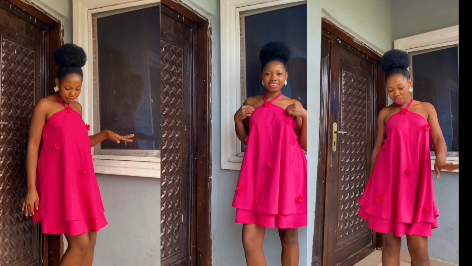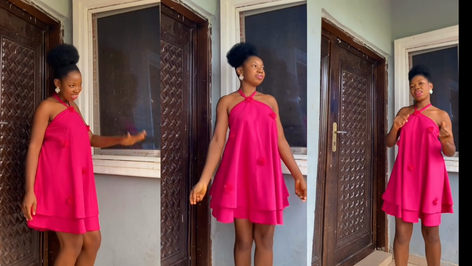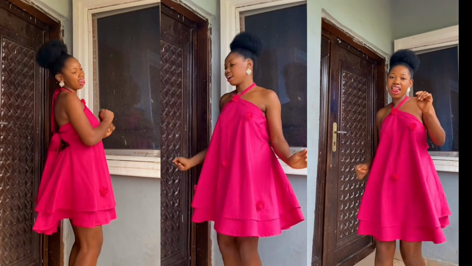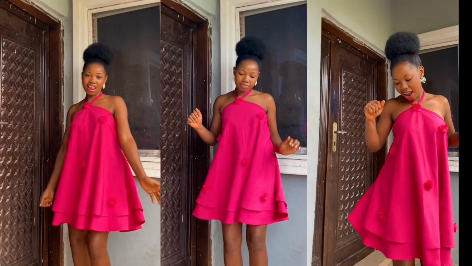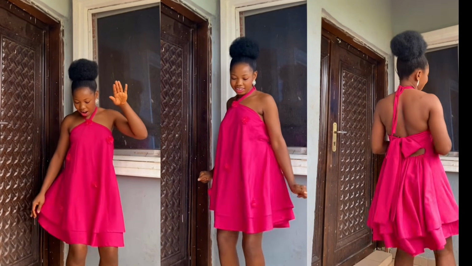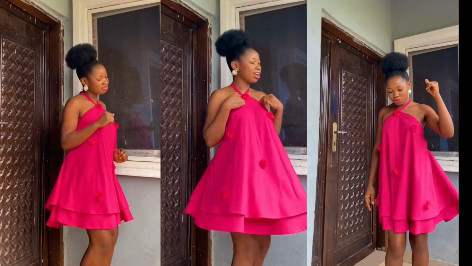Hello my fabulous people. Today I'm about to show you how to sew this beautiful trendy dress that is giving rich Gen Z auntie vibes. Trust me on this.